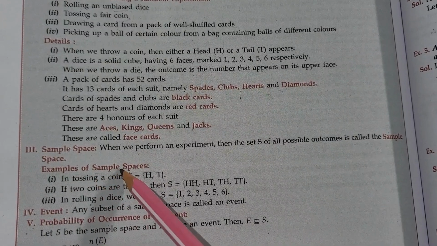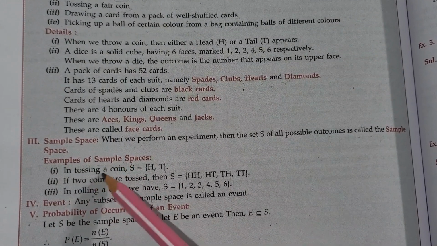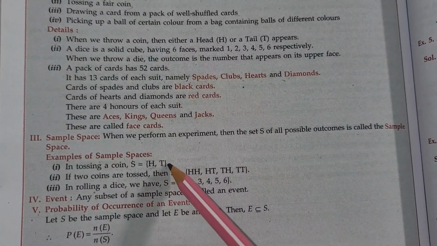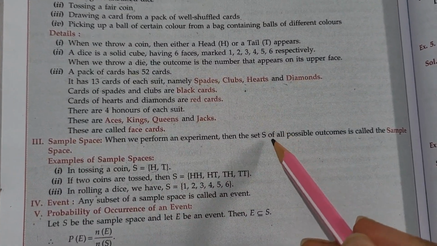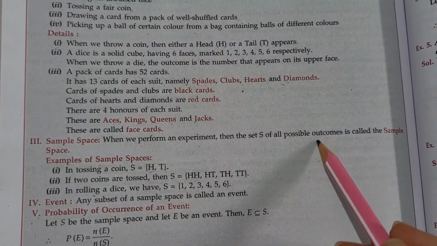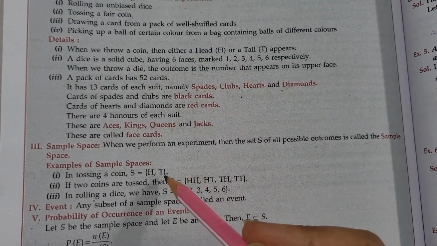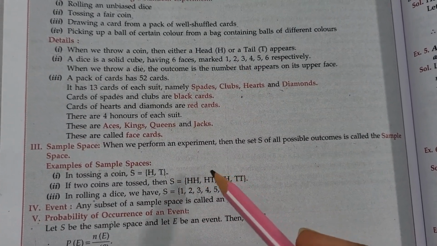So examples of sample space: in tossing a coin, the sample space is head or tails, because the sample space is the set of all possible outcomes. So on tossing a coin, the possible outcomes are only head or a tail.